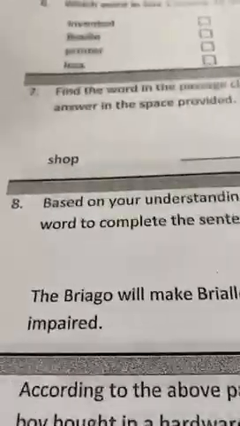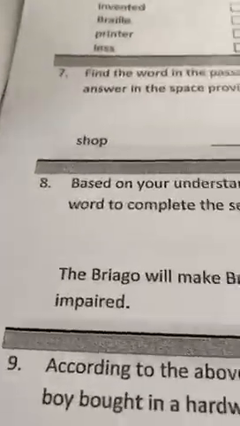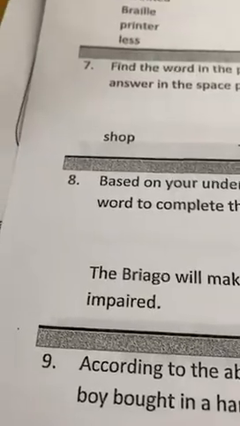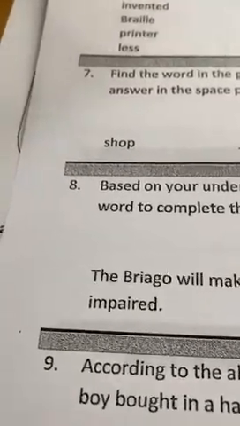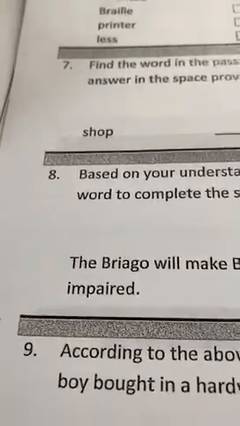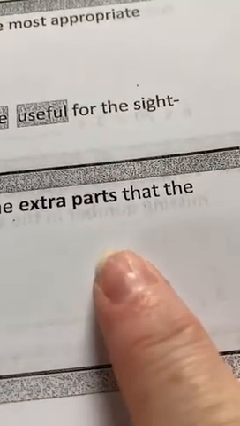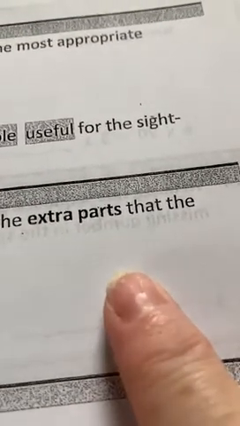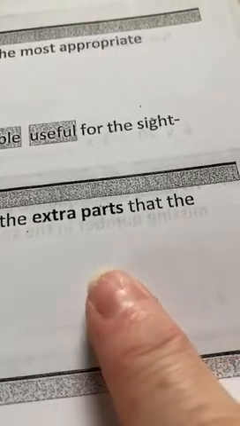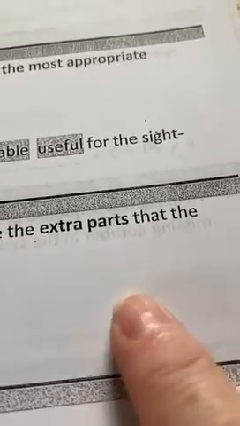Based on your understanding of the above passage, circle the most appropriate word, so this is number 8, to complete the sentence below, okay? Read through it a couple of times and then circle. Do not underline. The question says circle. If you underline, you'll get it wrong. And then according to the passage, how much in pence were the extra parts? Now, you see extra parts is marked in bold. So that's telling you to be extra careful, okay? Because somebody is going to write down the wrong thing because they haven't followed the instructions properly. All right, okay, over you go.